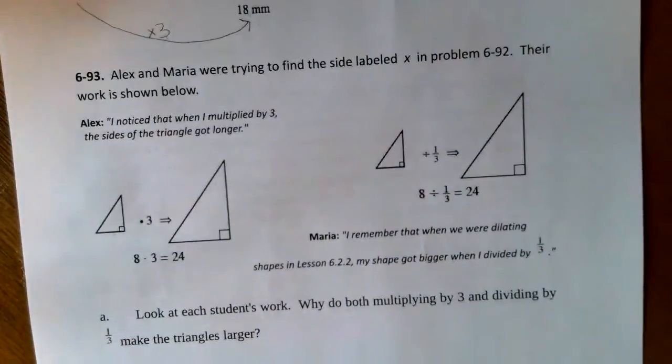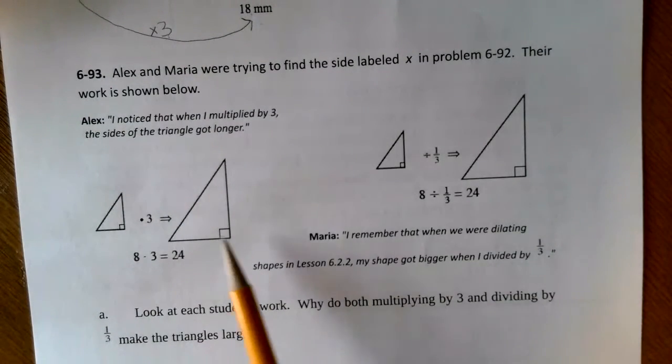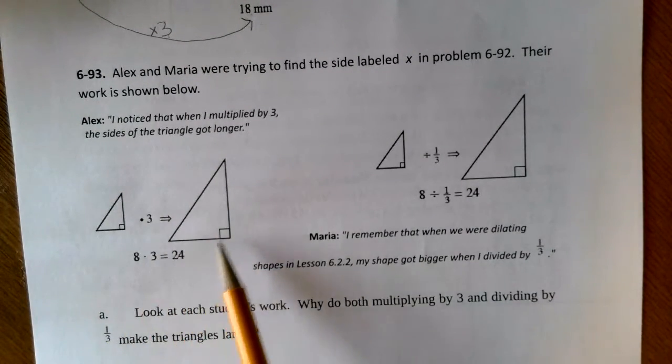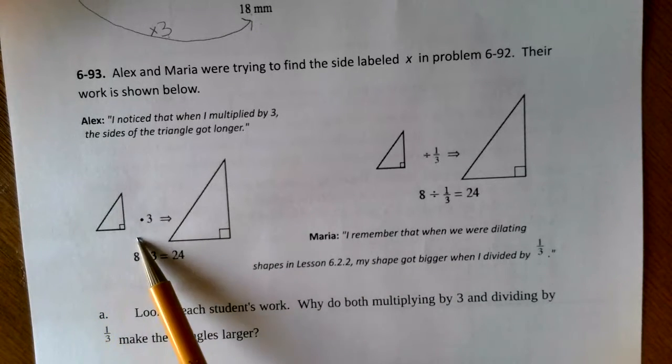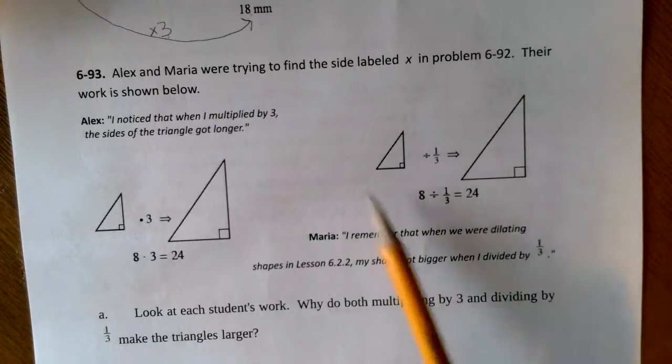Number 93 says that Alex and Maria were trying to find the side labeled x in problem 92, which was the one that we just did. Their work is shown below. So we can see that we have, I think this is one of them. Sorry, they kind of got weirdly mixed here. And this is one of the other people's.